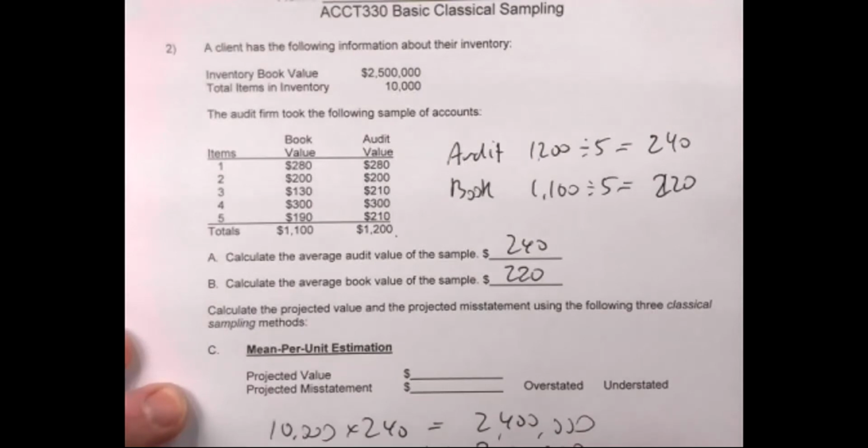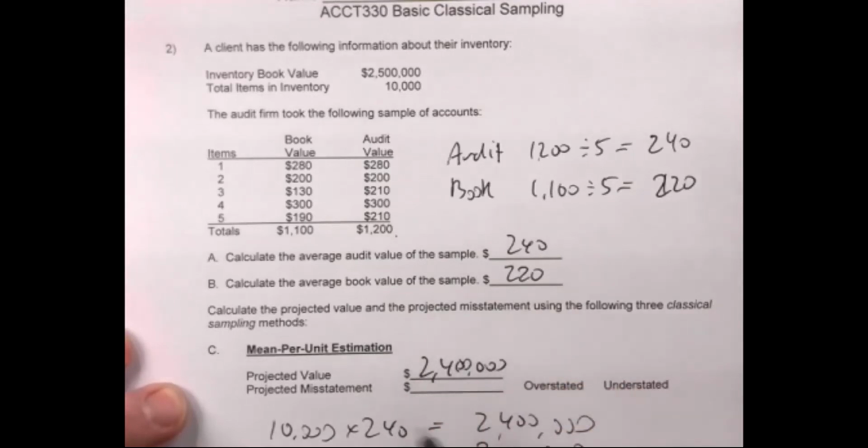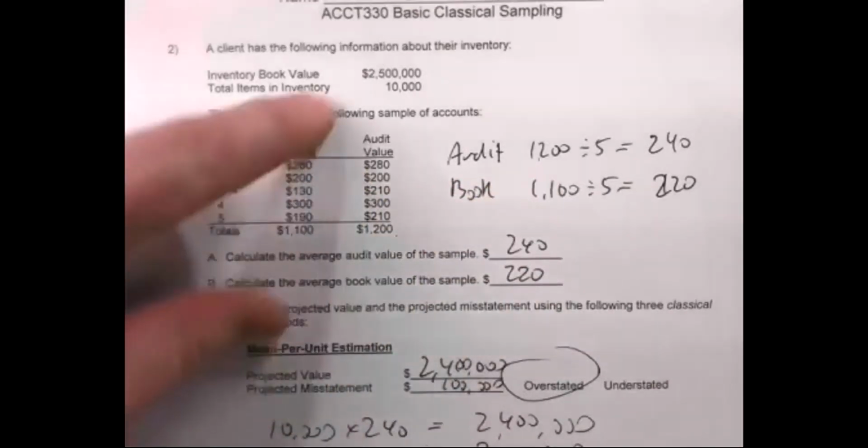So you have 100,000 misstatement. So the projected value would be 2,400,000. Okay, misstatement was 100,000. And did you guys come up with that being an overstatement or understatement? Overstated. It's overstated. Should have been 2,400,000. They got 2,500,000.